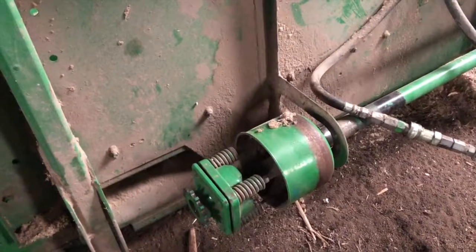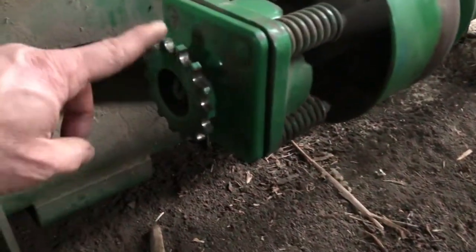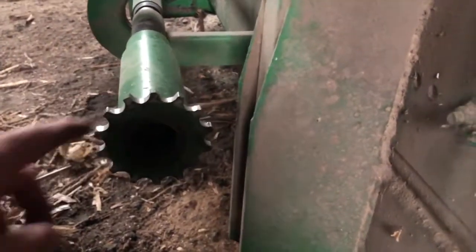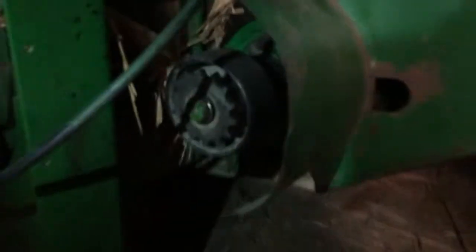And then we can look inside here and we can see the chain that runs down in there to another sprocket. I know it's kind of hard to see with the light and with this guard in place. Sprocket, sprocket, sprocket.